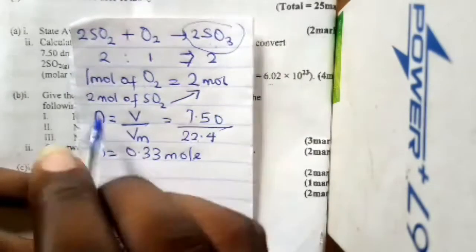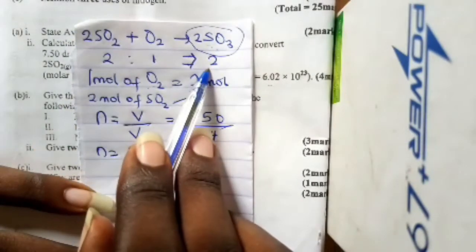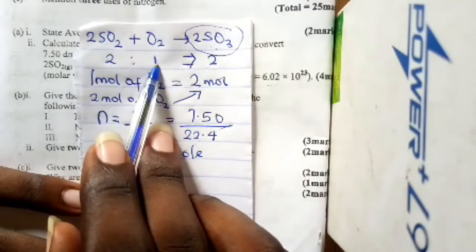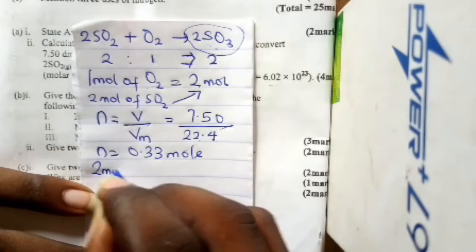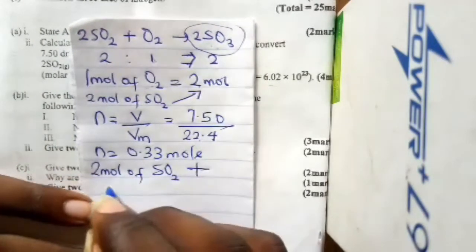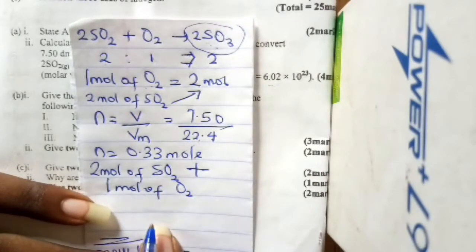So since 2 moles of SO2 gave us 2 moles of SO3 by combining with 1 mole of oxygen gas, that means 2 moles of SO2 react with what? 1 mole of oxygen gas.